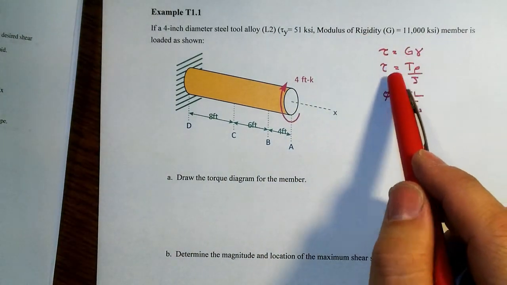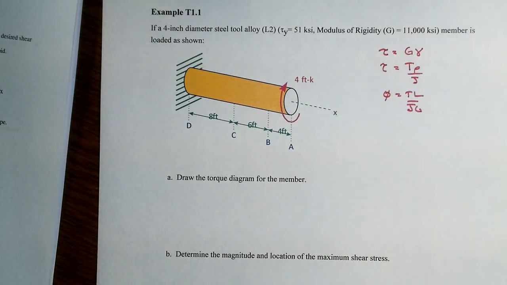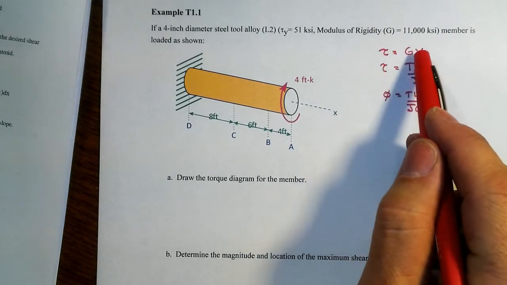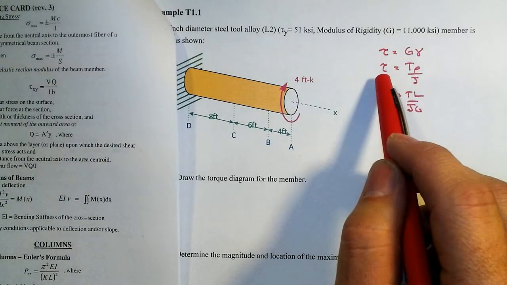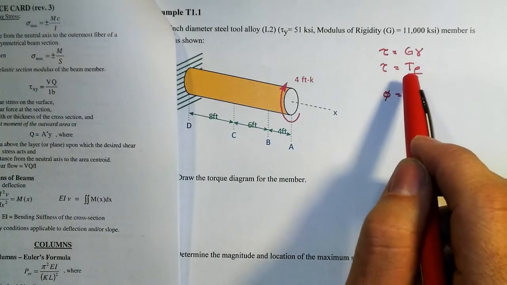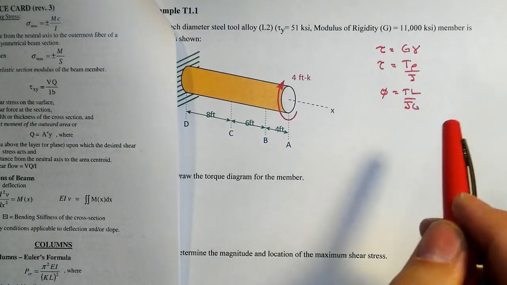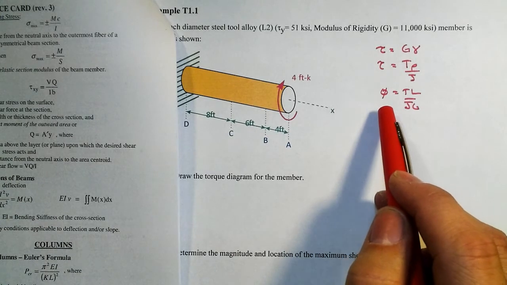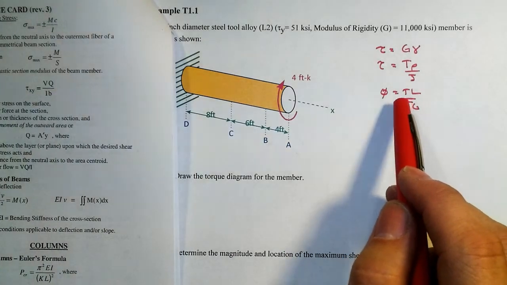Here are the critical equations that we derived earlier for torsion, expressing Hooke's law for elastic behavior in torsion. Tau equals G times gamma. The shear stress at any distance rho from the center of the cross section is tau equals T rho over J, where J is the polar moment of inertia. And then the angle of twist in that section, when T, J, and G are constant along the length, is phi equals TL over JG.